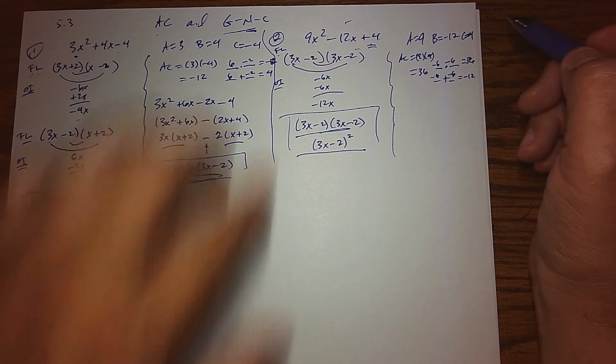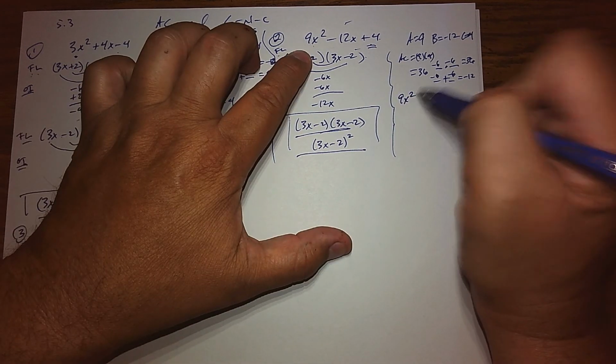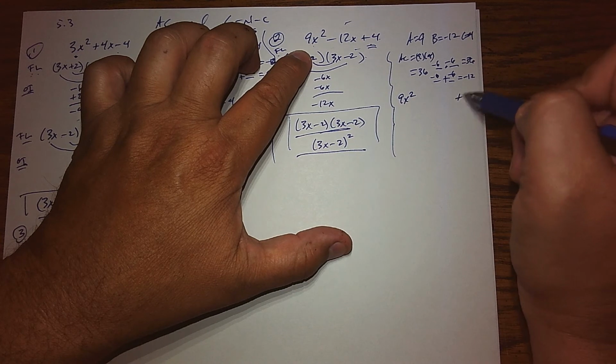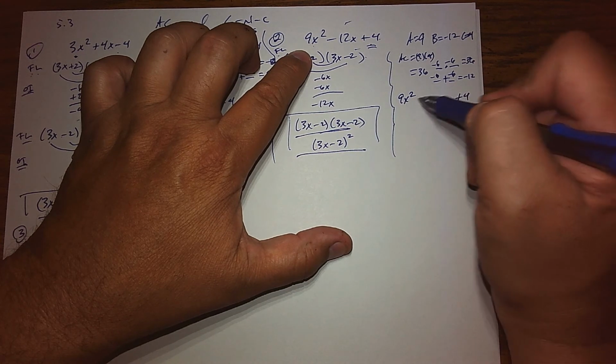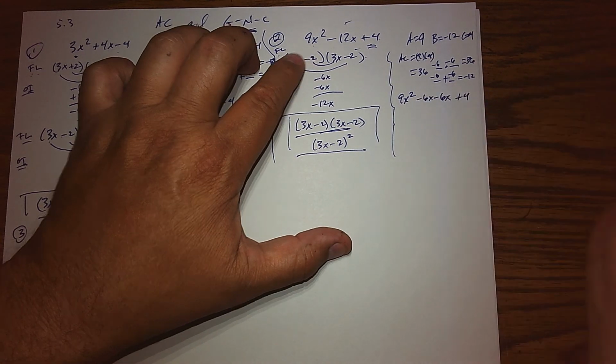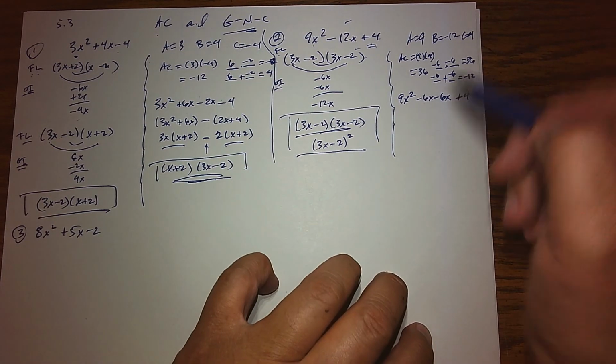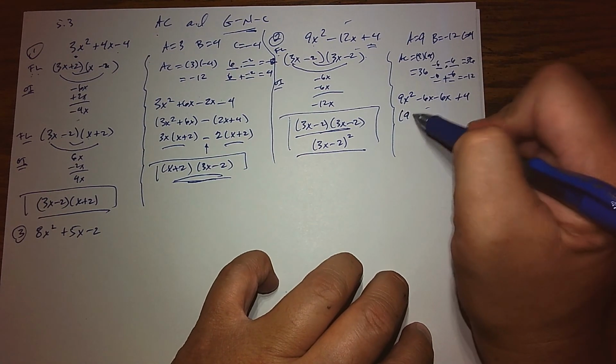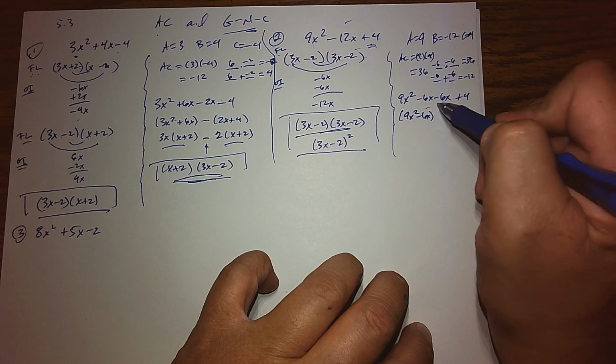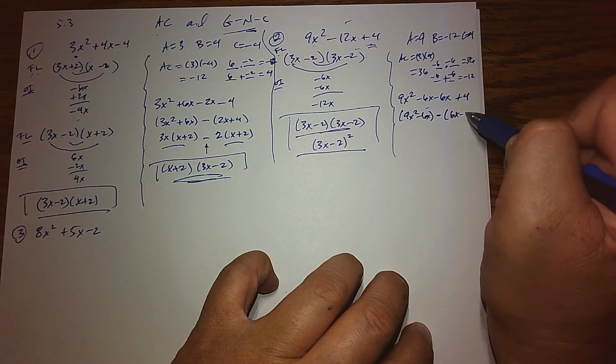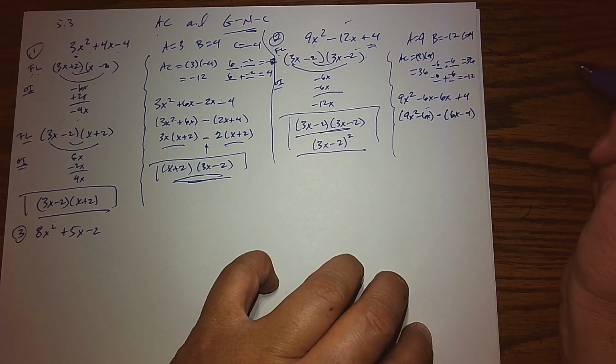So now I'm going to go to my trinomial. I'm going to leave the first term alone. I'm going to leave the last term alone. And I'm going to rewrite the middle term with the numbers I found. Now I have four terms. So I group the first two. Again, I'm grouping around a minus sign, so change the signs behind it.